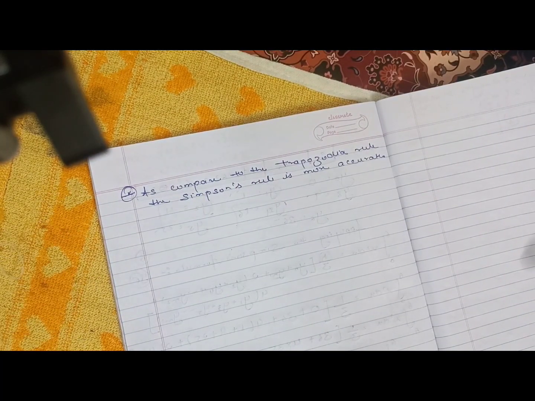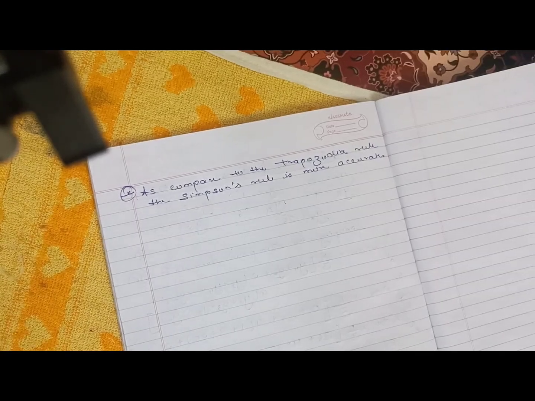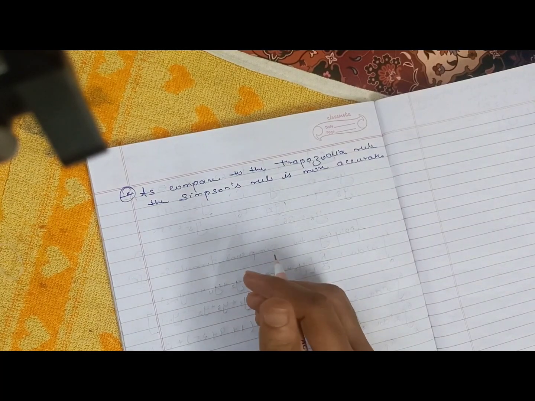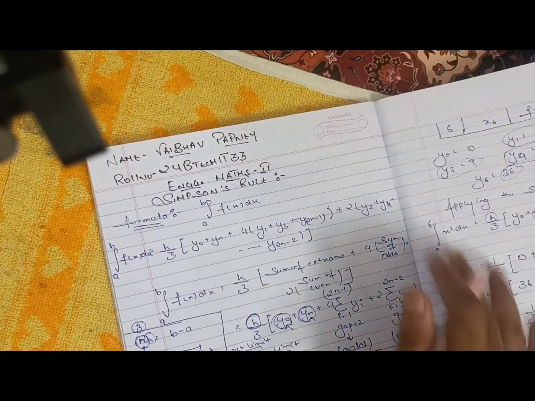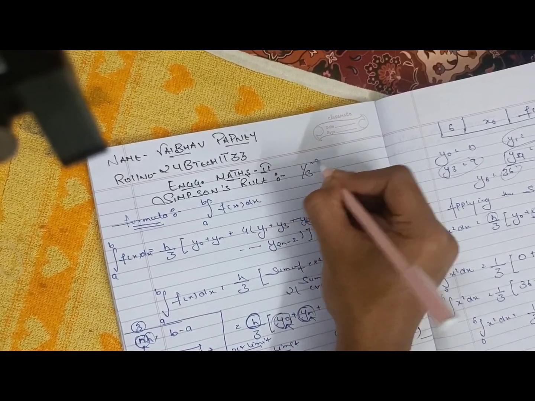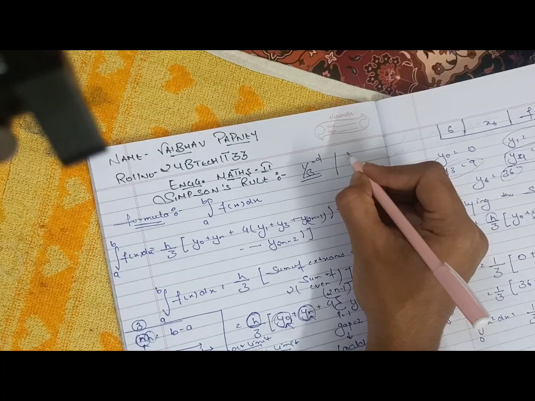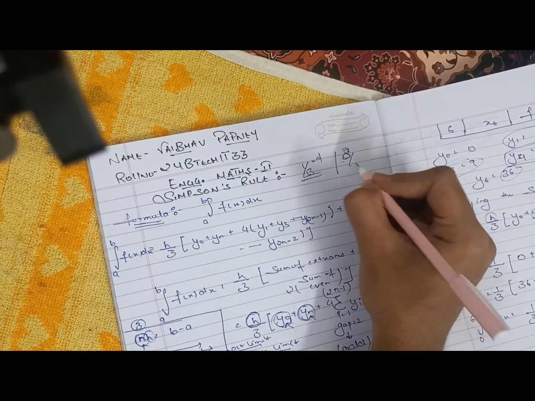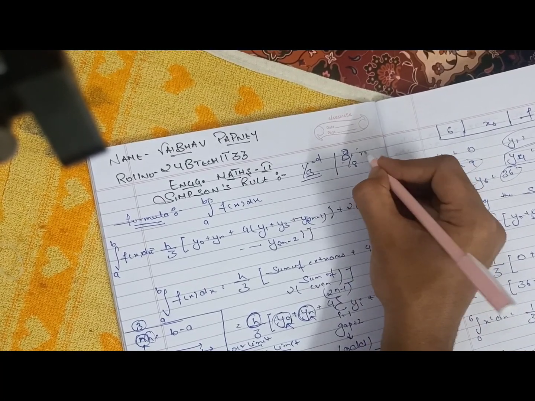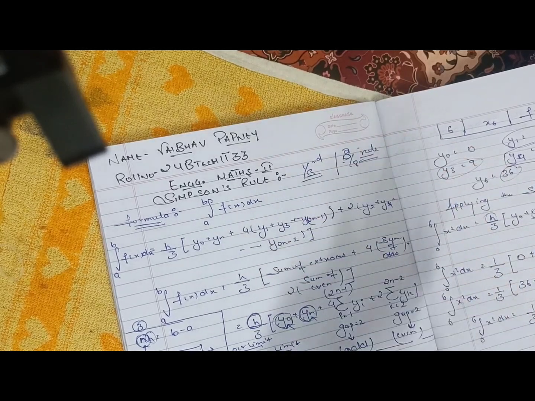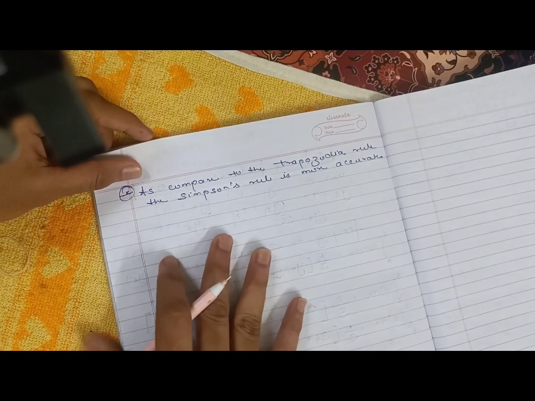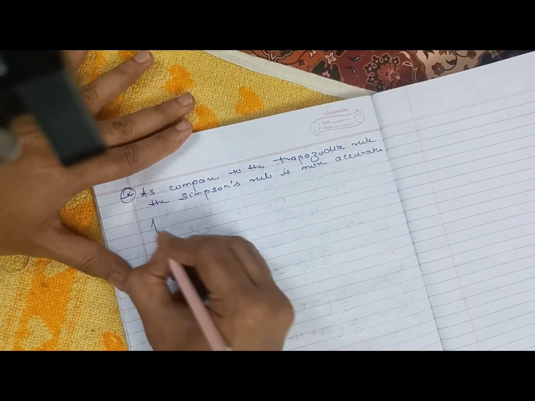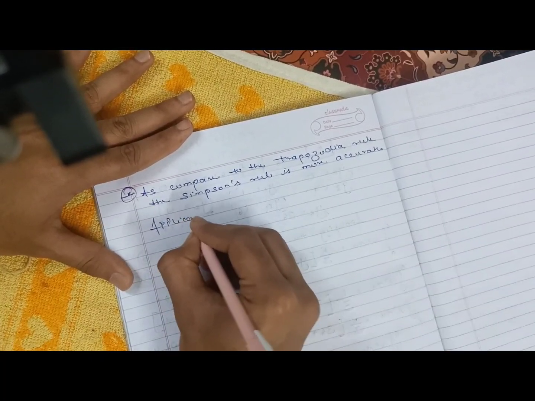Now I will talk about where we can learn the application of Simpson rule. This one is the 1/3 rule of Simpson. There is a 3/8 rule also, which we'll cover later. If you like this video, I'll cover it also. But this one is the 1/3 rule application. Now I'll talk about the applications.